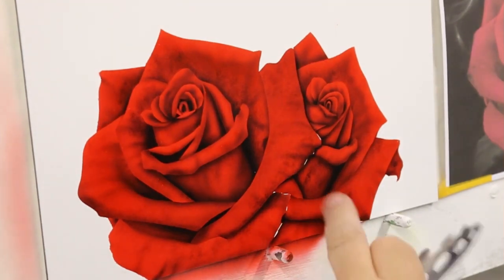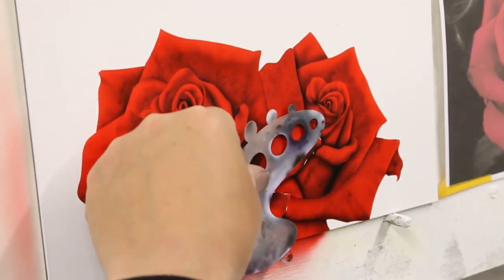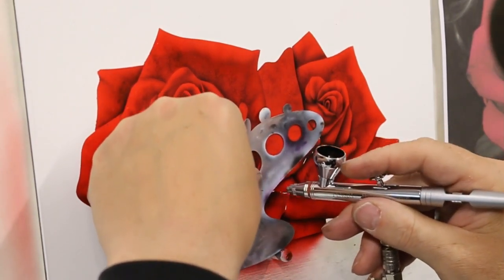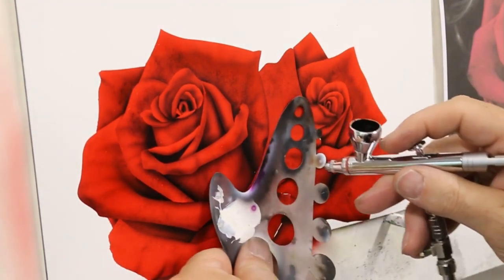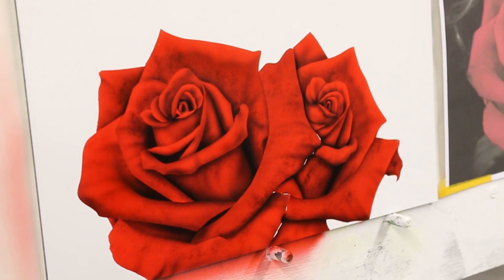Nice. So I'll deal with this white mark in here first. So I'm going to cover the existing petal, and all I'm going to do is go up very close and local. Okay, actually let's get rid of that white dot first. There we go, we've got rid of that white dot.